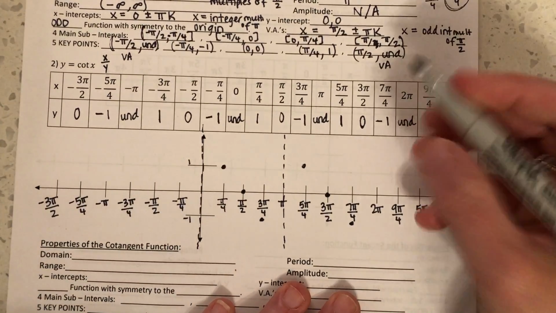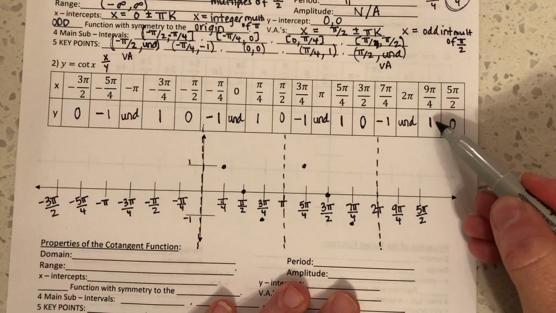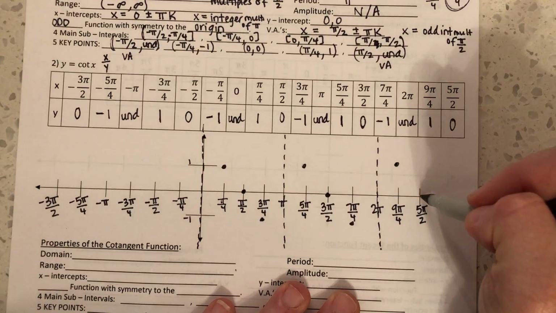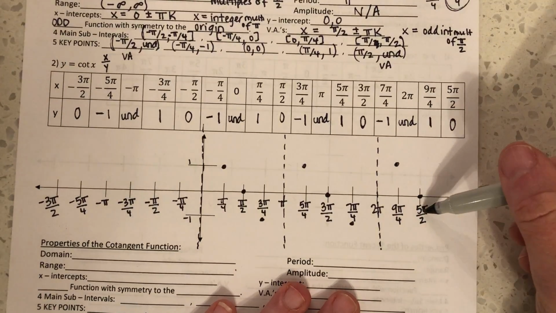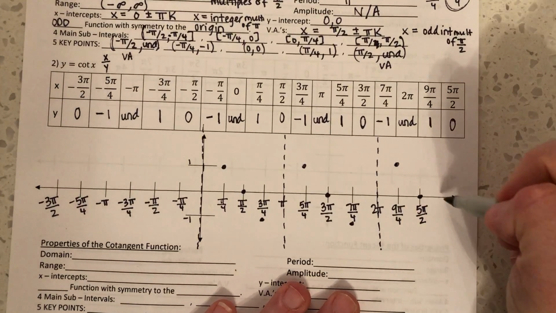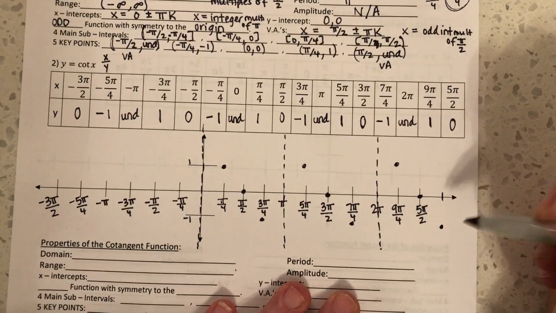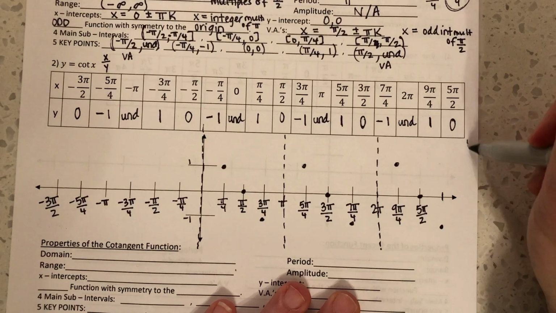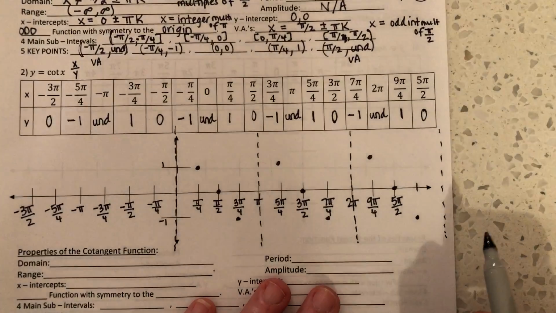All right, 2 pi went in and an undefined ratio came out. All right, 9 pi over 4 went in and 1 was back. 5 pi over 2, 0. Your next one would be what? Your 11th pi over 4 would create that negative 1 to come out. And then your 12th pi over 4, which is 3 pi, is going to make that next undefined value come out. So you can just continue your cycle, okay?